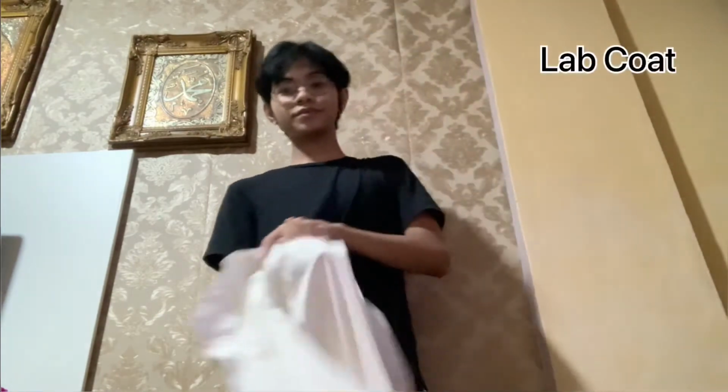Okay, so for safety, before starting the experiment, the first thing we need to do is wear a lab coat.